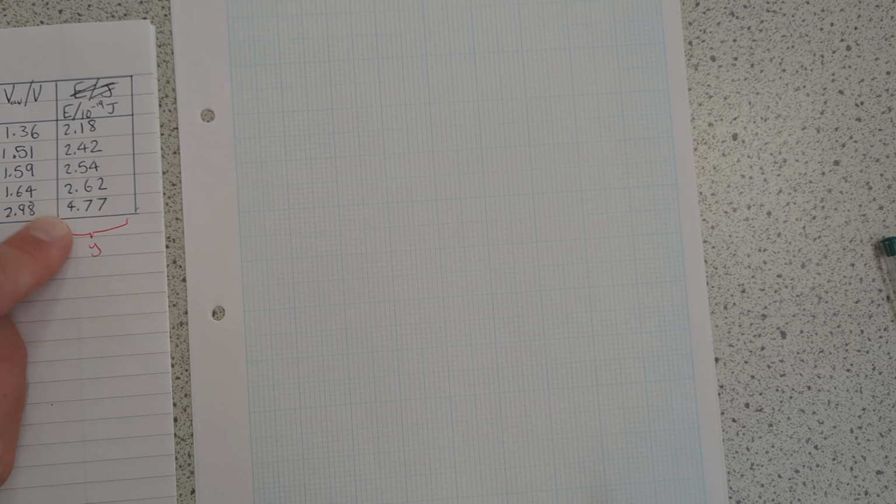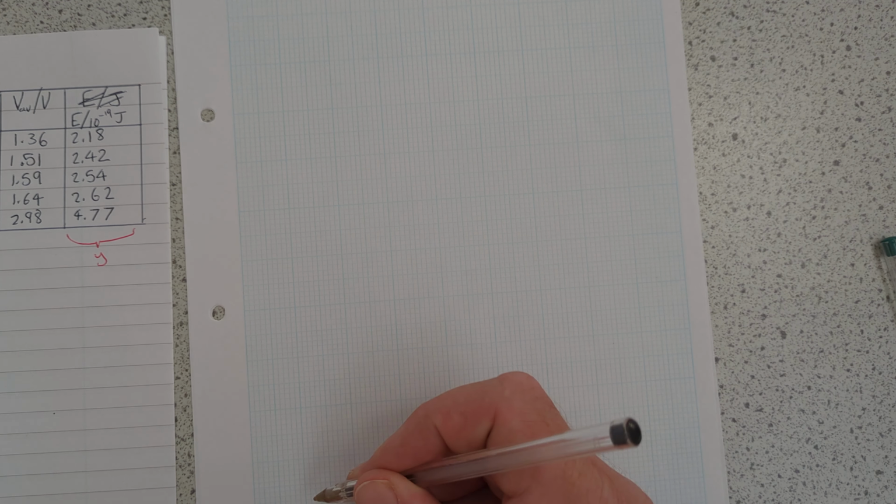Let's go vertically. So about 2 to about 5. That's about 3.